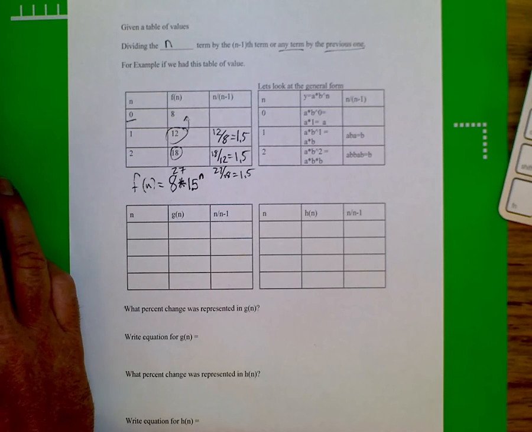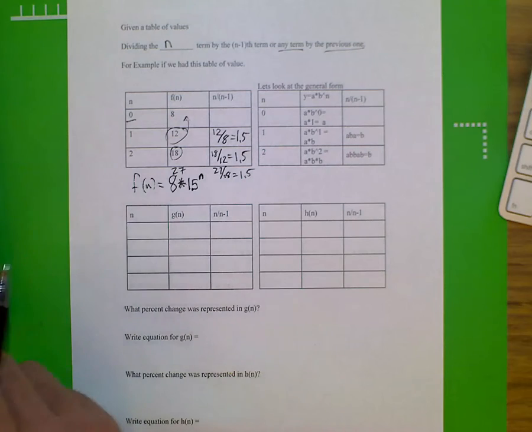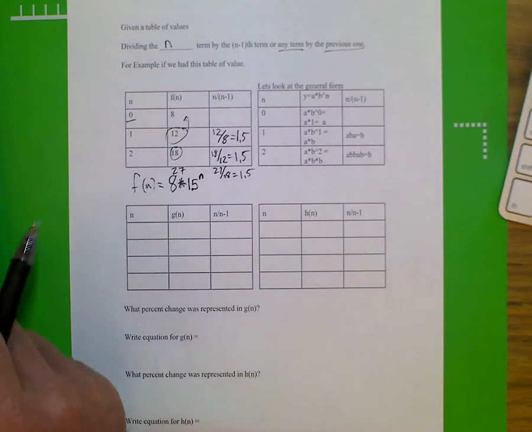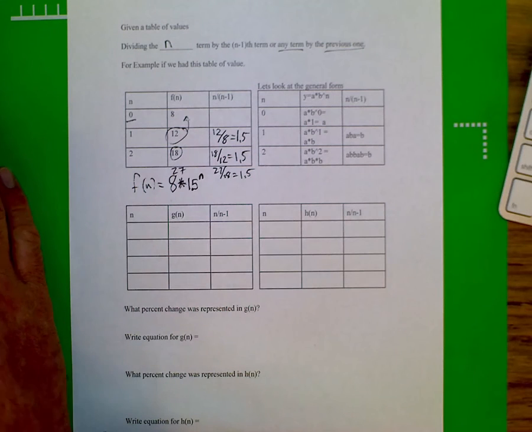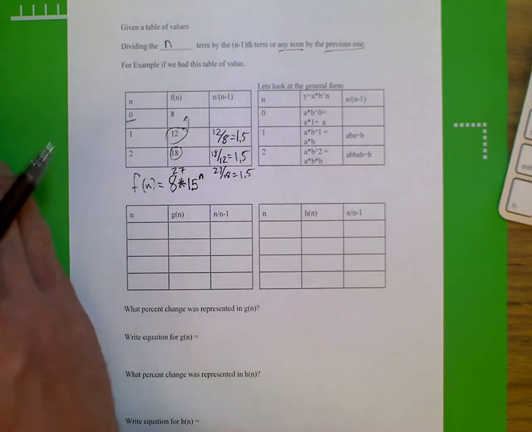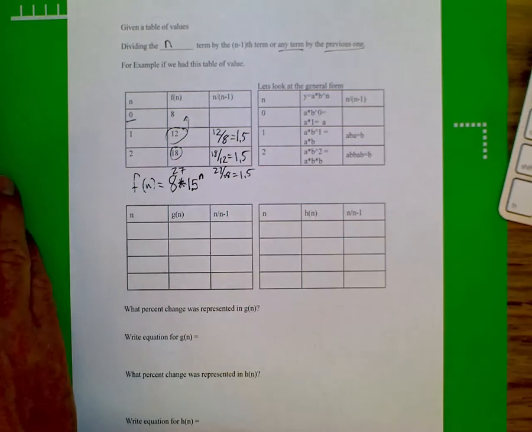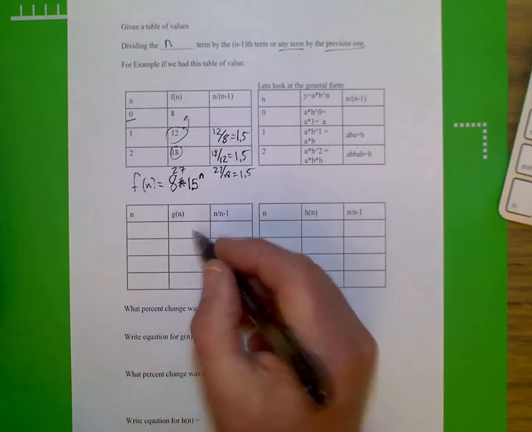Now I'm going to make a secret one off to the side here. Okay, so here's my secret one.